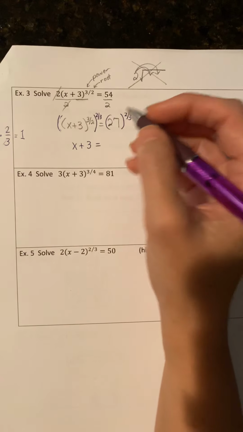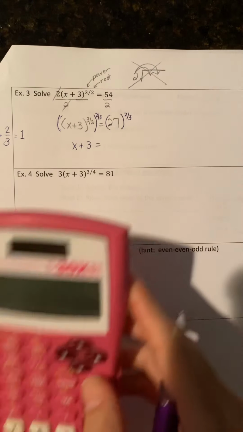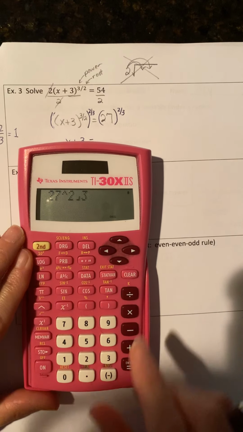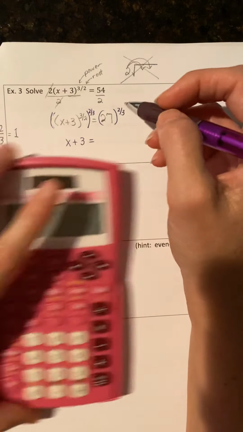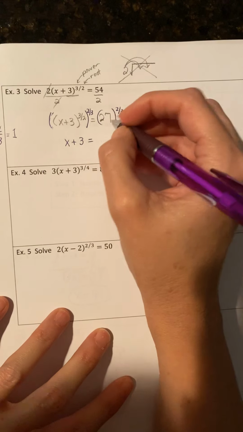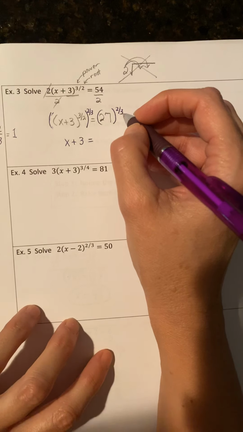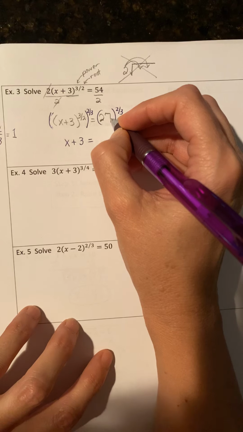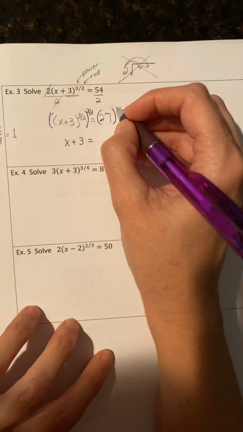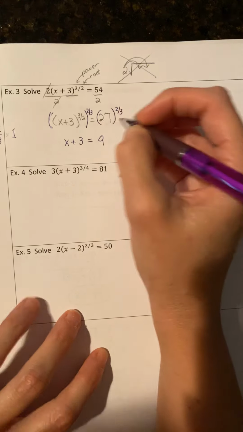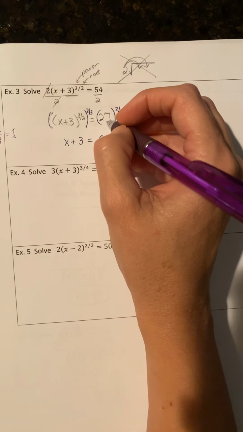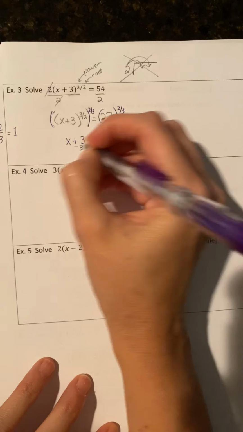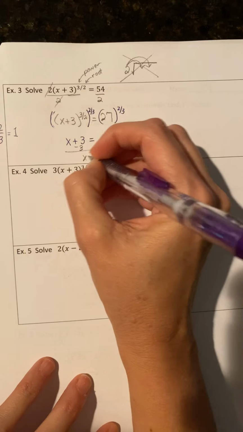Now, if you don't know what this is, you grab a calculator and you go 27 raised to the 2/3 power, and you get 9. So 27 raised to the 2/3 power is 9. Here's why that is. This, remember, is a root. So it's a cubed root of 27, which is 3. But then we're squaring it. So that's why we get 9 here, because it's the cubed root of 27, which is 3, squared. All right, then we subtract 3, and you get x is 6.